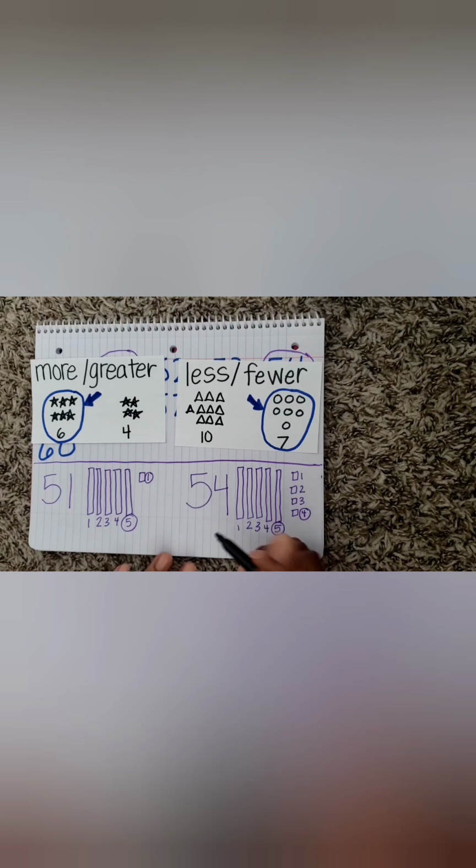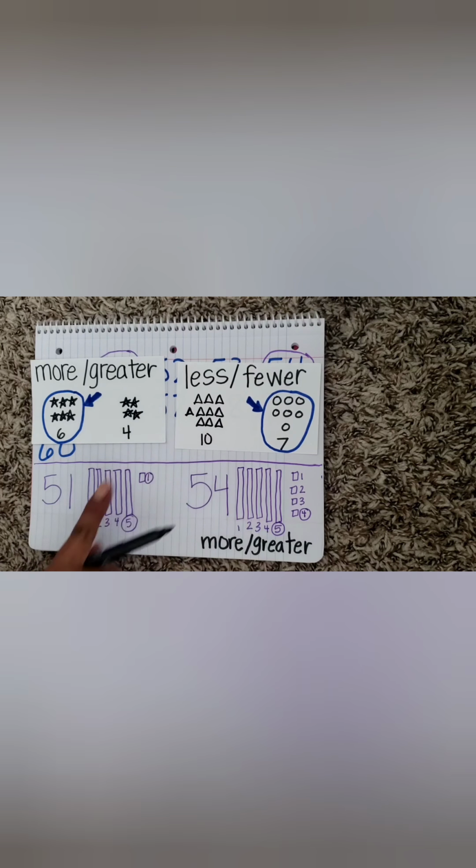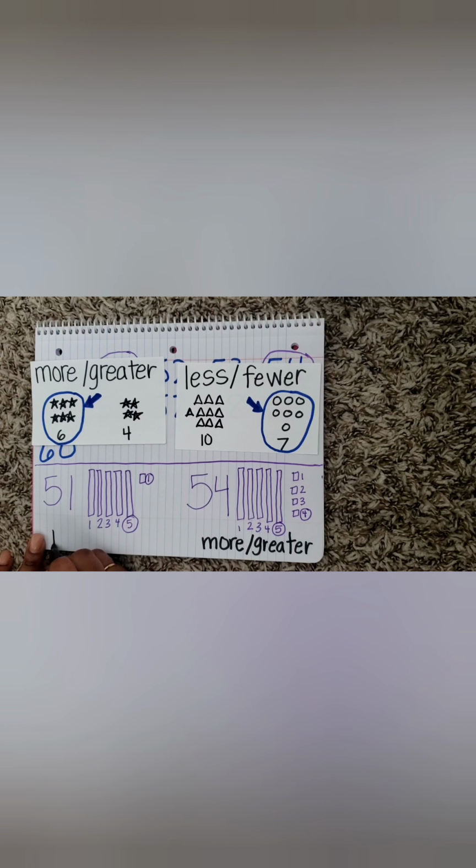Okay. And I'm also going to put that other word, greater, so that I know that both of those words are the same. Okay. And then I'll use my word less to label my number that is less. Or fewer.